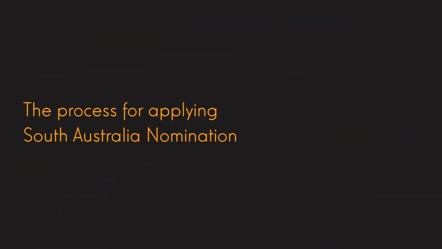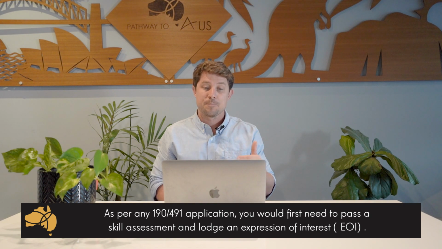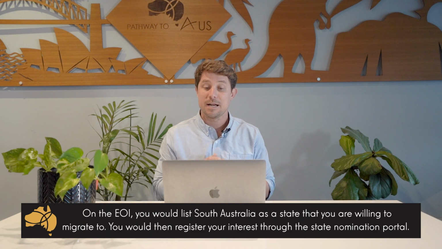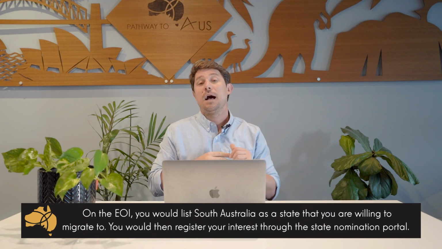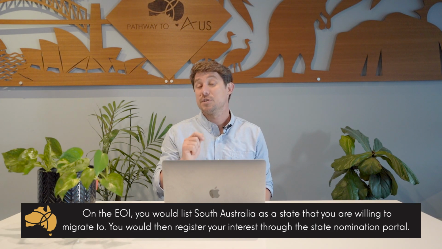So what is the process of applying for South Australia nomination? Well, look guys, as with any 190 or 491 or any general skilled migration visa, you must first pass a skill assessment, then submit the expression of interest. On the expression of interest, you would indicate that you're willing to migrate to South Australia. And then once you've lodged the expression of interest, you would then register your interest through the state nomination or the South Australian migration portal.